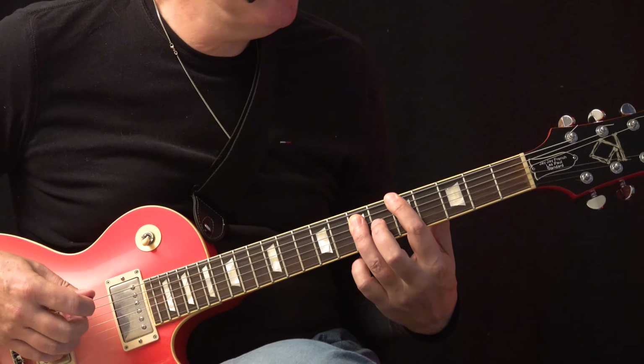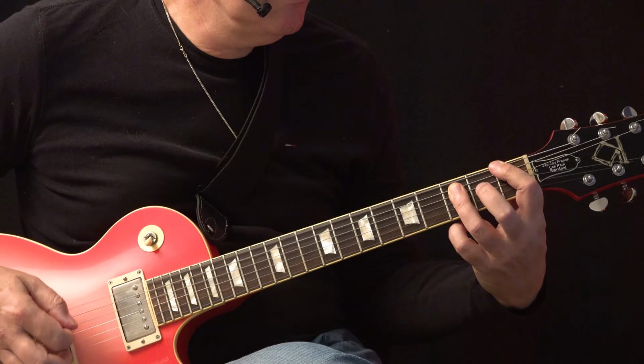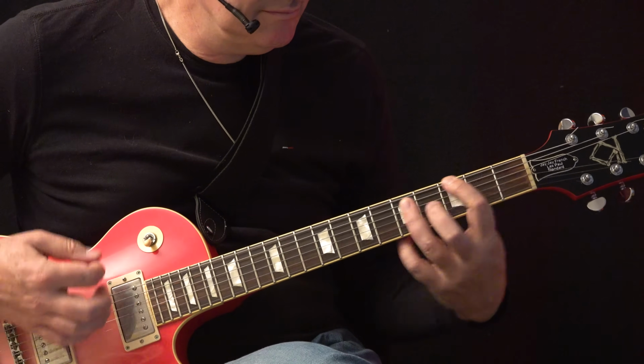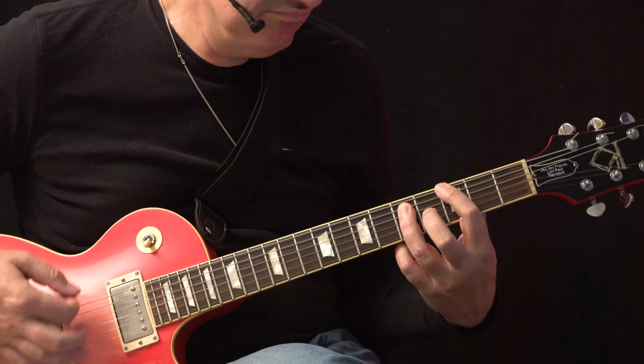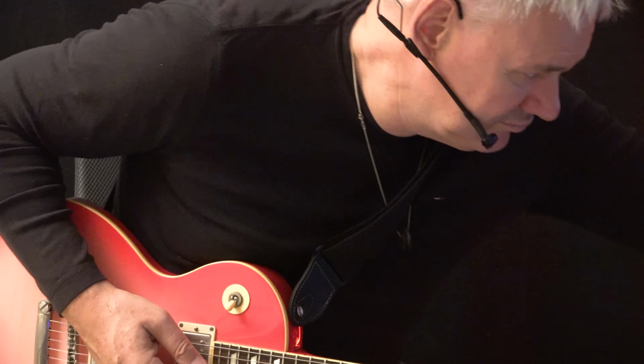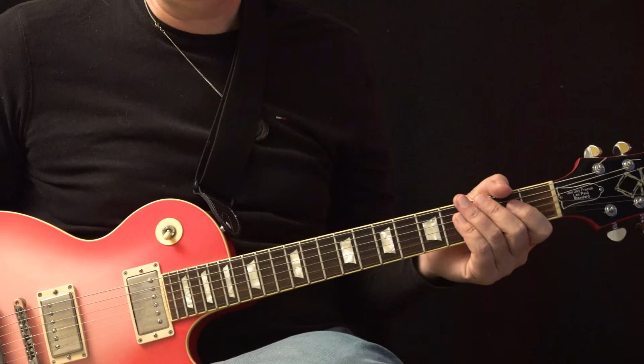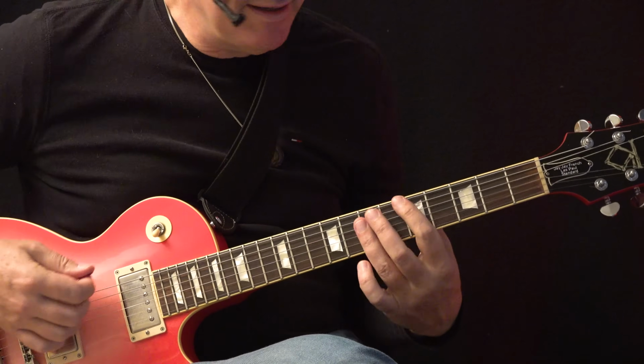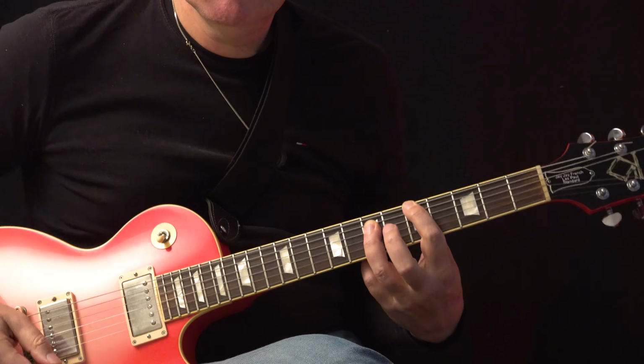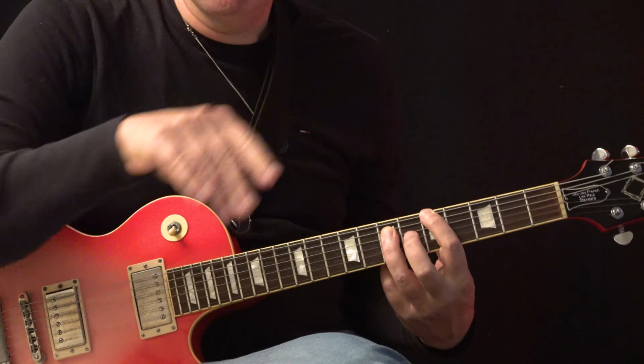Second movement. Okay, you just lay in the chords and just let them ring and let those overtones come.